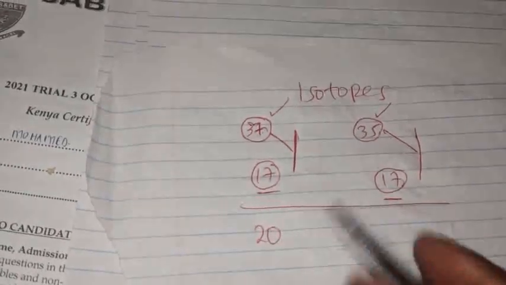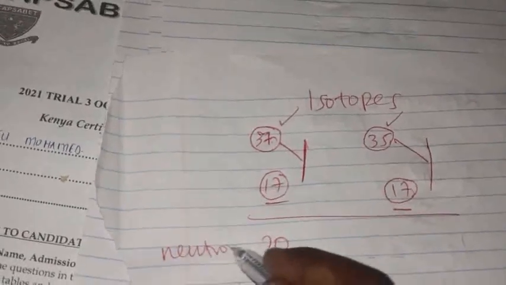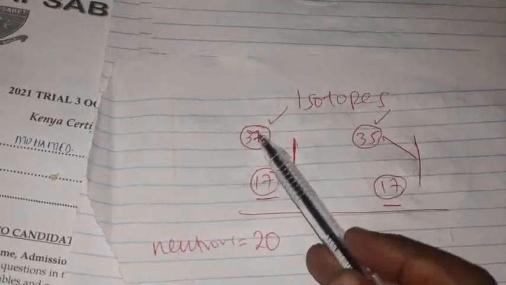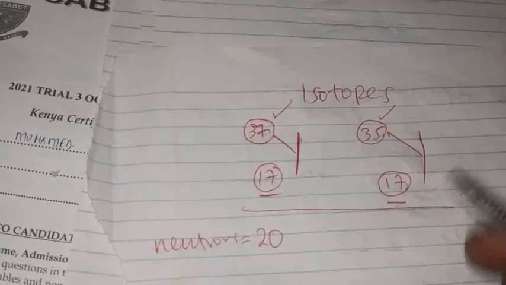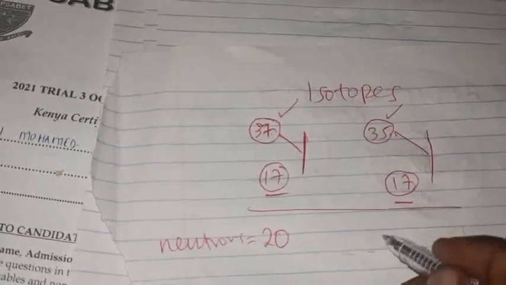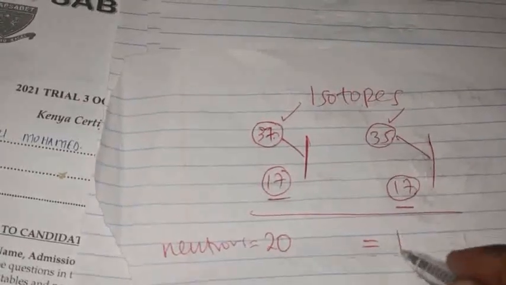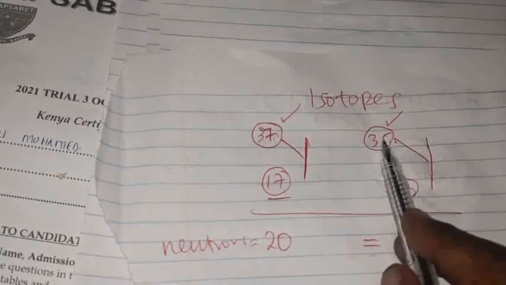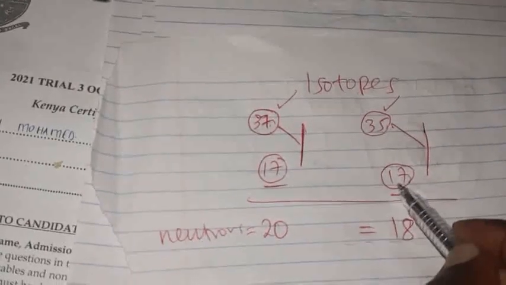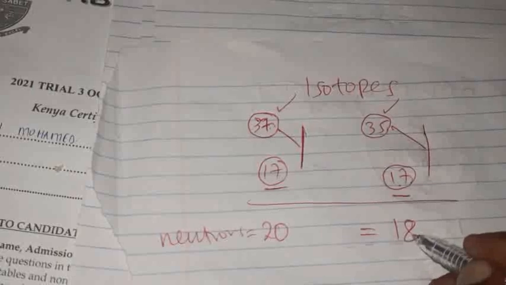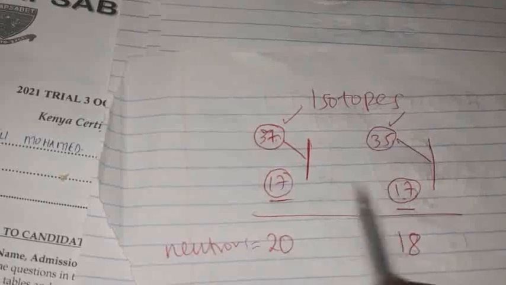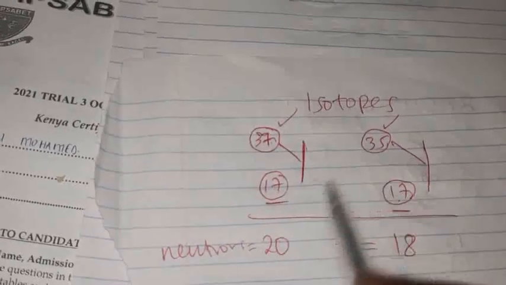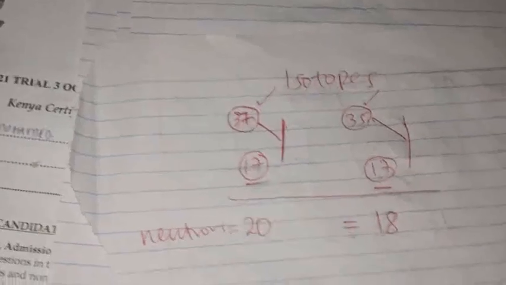For example, here the number of neutrons is 20. How do I get the number of neutrons? It is very easy. I'll just say mass number minus atomic number, or the number of protons. So the number of neutrons is 20. How then do I get the number of neutrons here? I take the mass number, which is 35, less the atomic number or the number of protons, which is 17. So the number of neutrons is 18. So isotopes are atoms of the same element with the same atomic number but different mass numbers due to the difference in the number of neutrons.